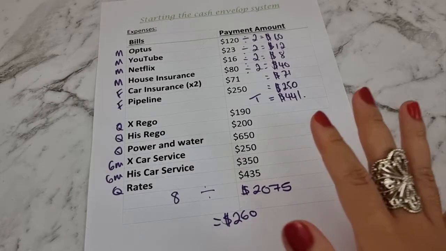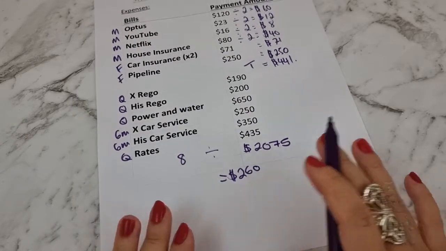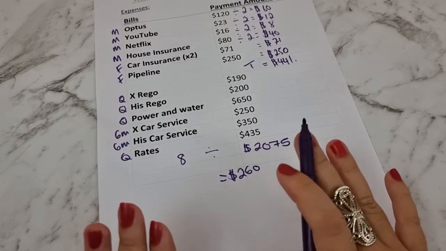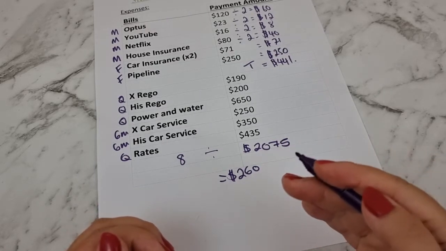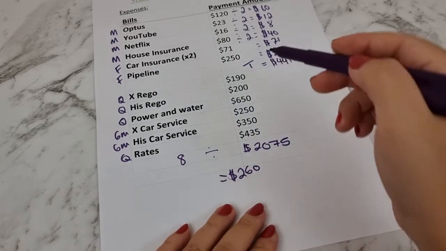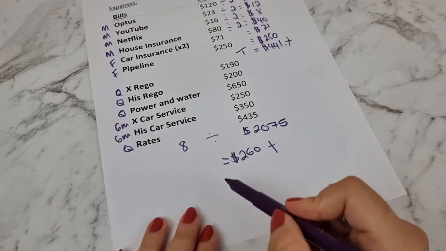Step 5 is now totaling the cash envelope amount for my budget. To work that out, we get this sum plus this sum.